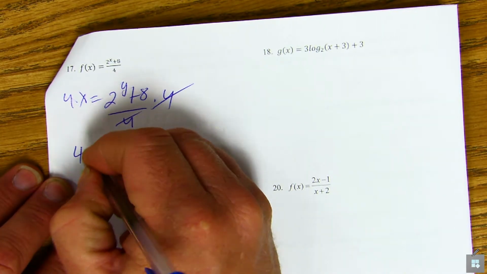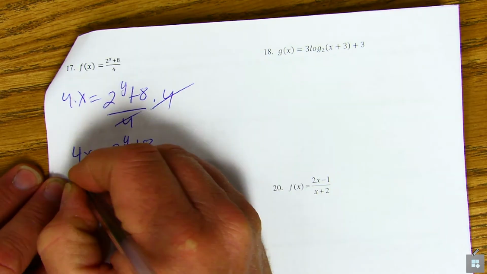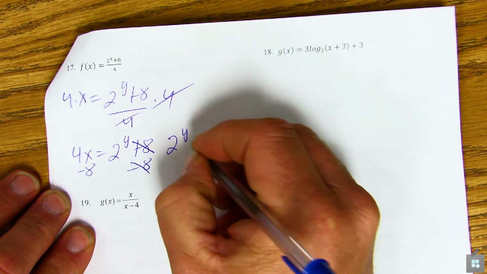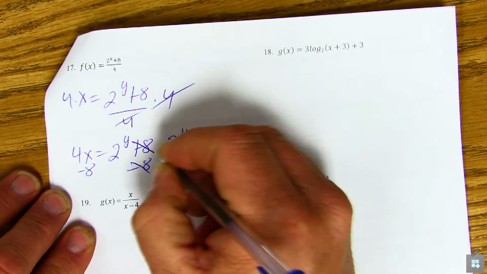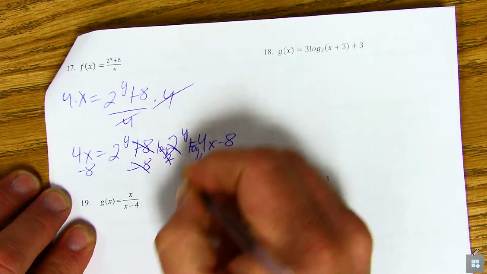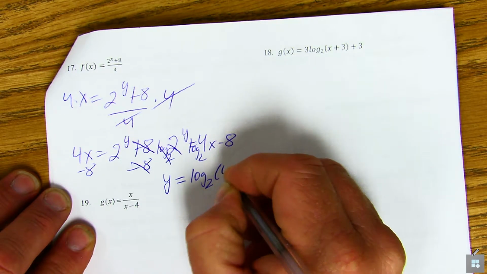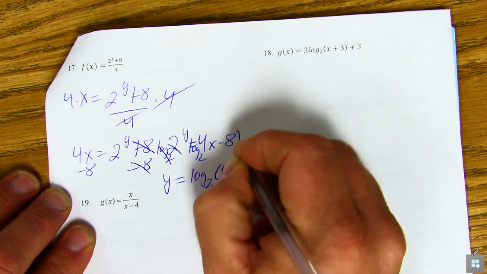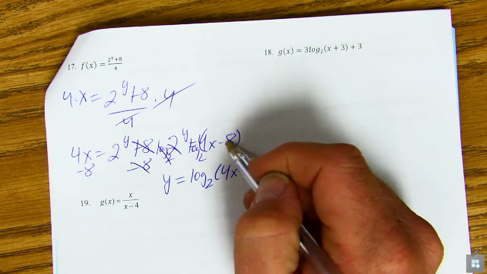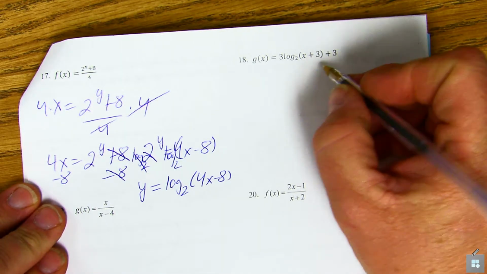So that gives us 4x equals 2 to the y plus 8, minus the 8. That's going to give us 2 to the y equals 4x minus 8. Now I'm going to take log base 2 of both sides. I get y equals log base 2 of 4x minus 8. Notice that 4x minus 8 is in parentheses because I did that before I took the log base 2. And you're done.